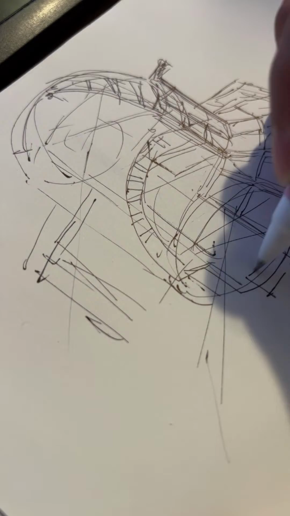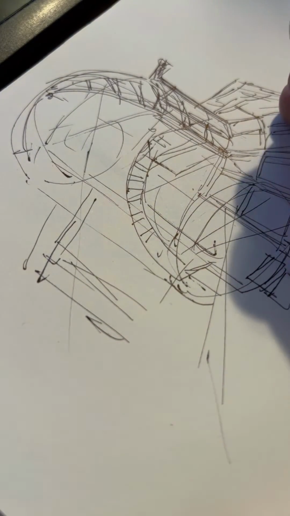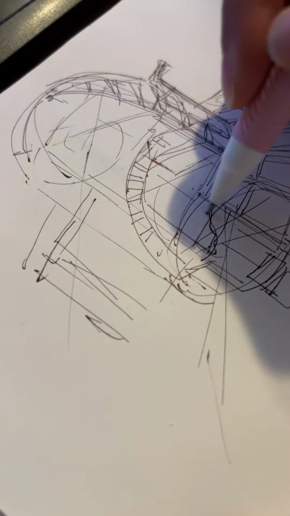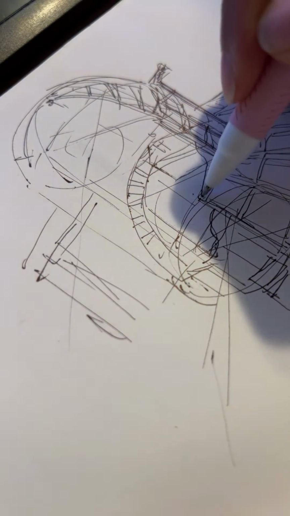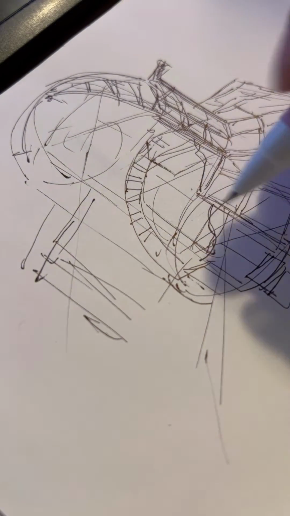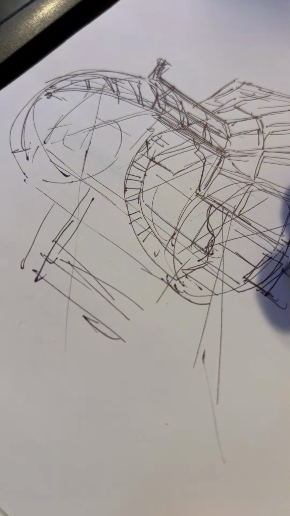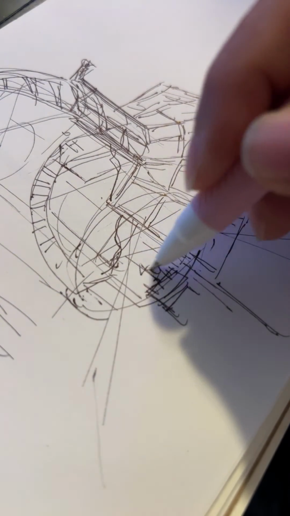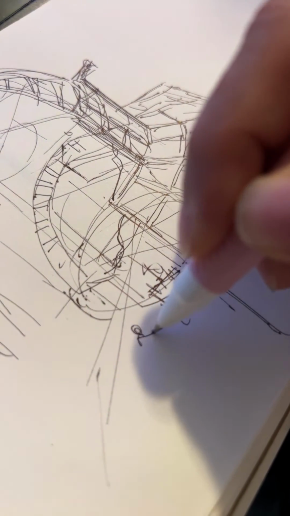Then we'll have probably tables with plants. So if this was a cross section, to this table, we can have small plants or something.